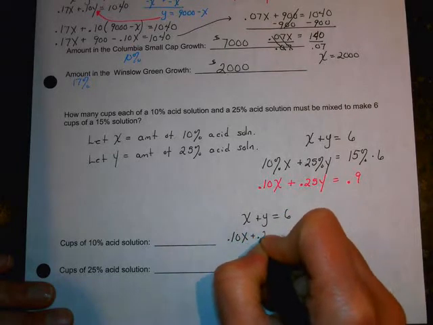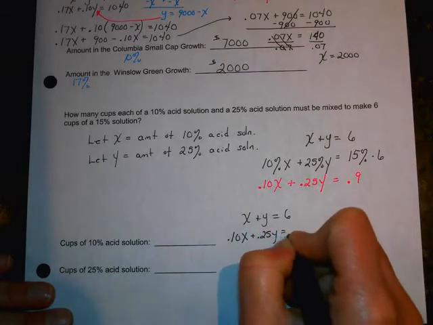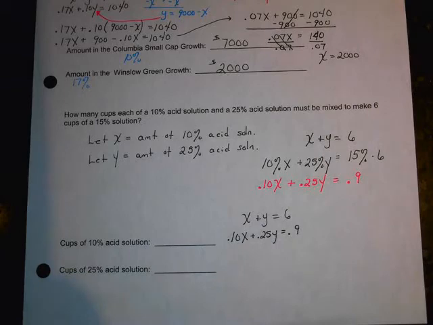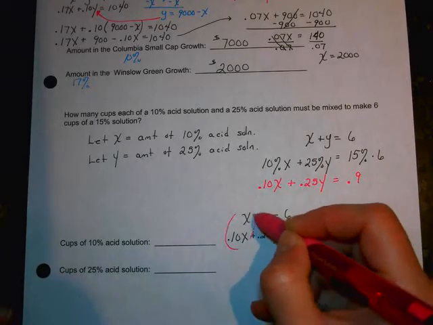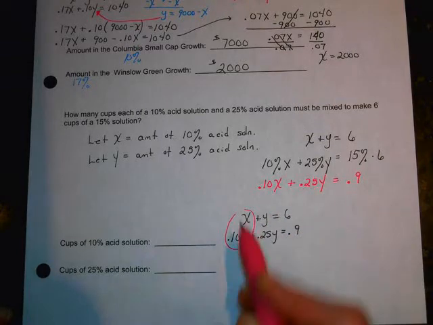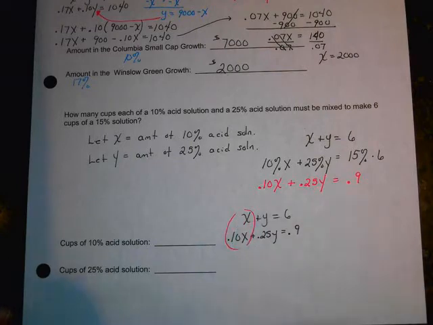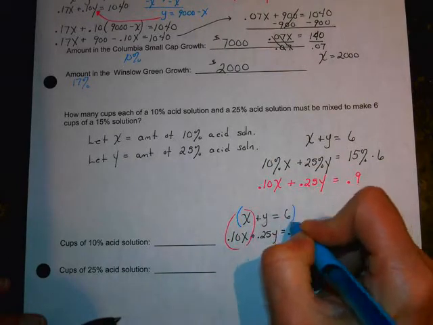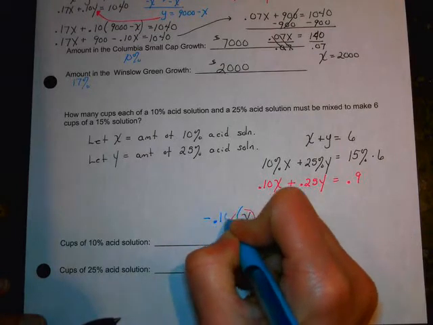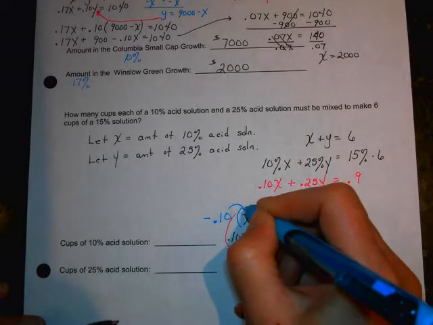Alright, so if we want to do elimination, we want to get the same coefficient but opposite signs. So I'm going to try to eliminate that x. I have a 0.10 here, so I need a negative 0.10 there. So I'm going to multiply both sides of this equation by negative 0.10.